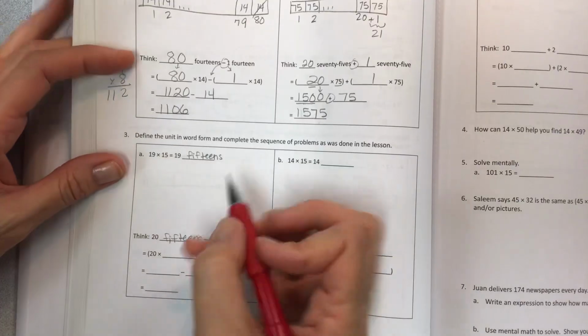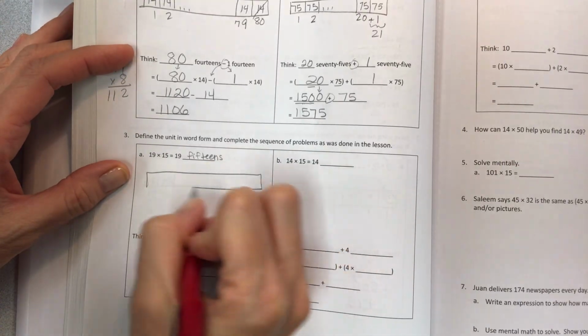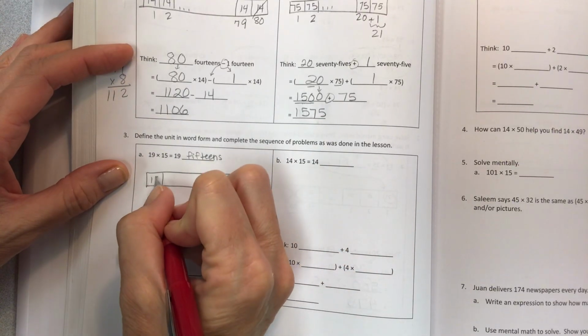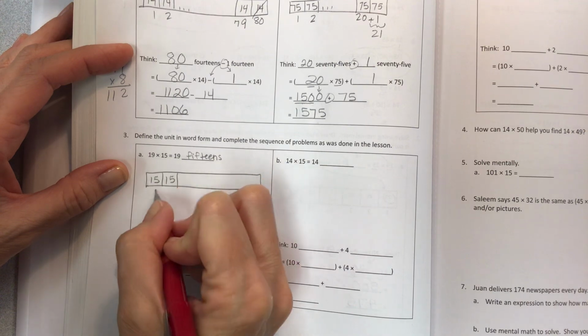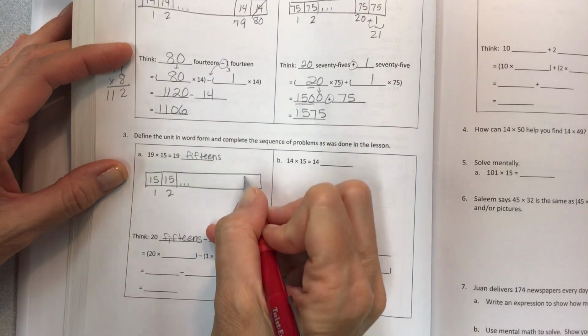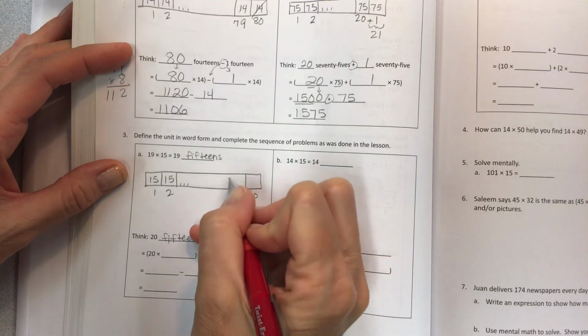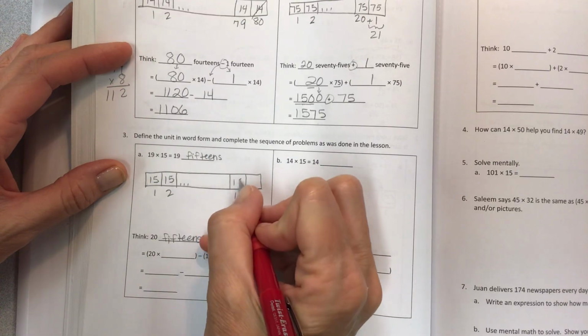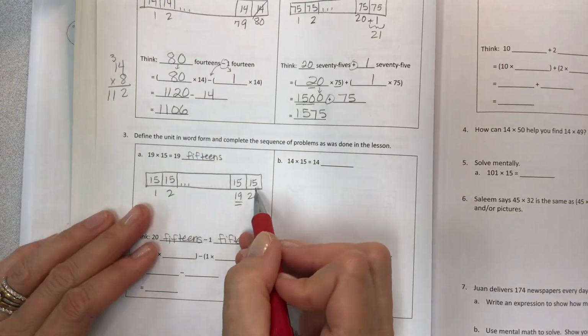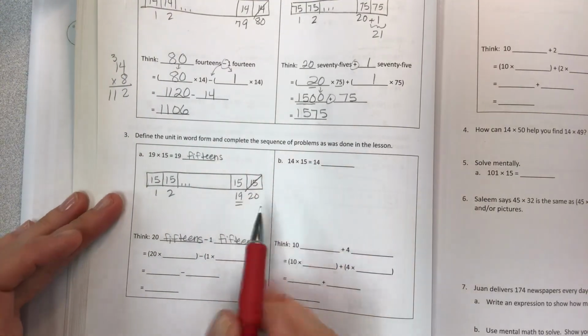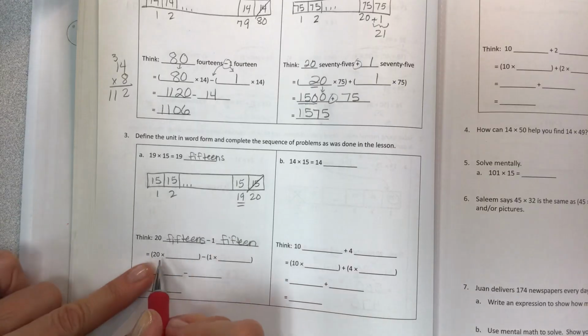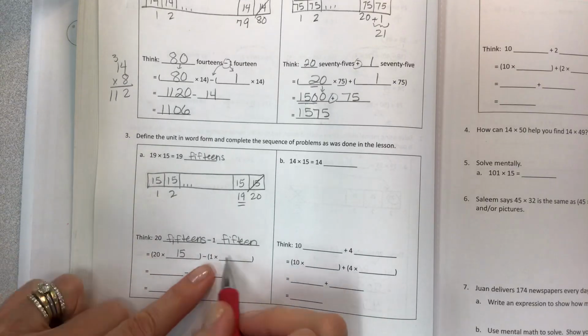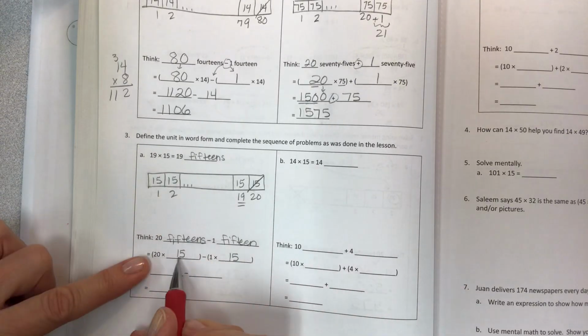Now that I know what I'm doing, let's make a model. And we're repeating 15s. 1, 2, dot, dot, dot. This is going to be 20, but I really just need 19 of them. This is where I want to go with all those 15s. And we're going to take this one off. So find the 20. So 20 times 15 minus 1 15.